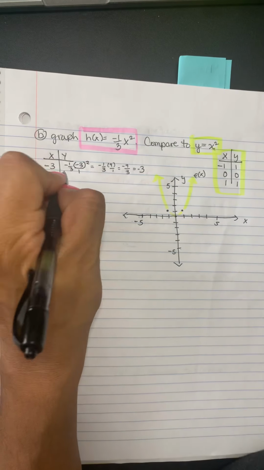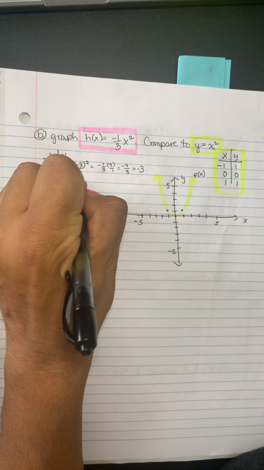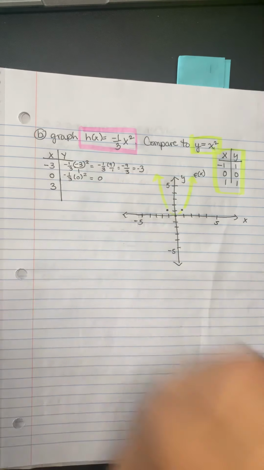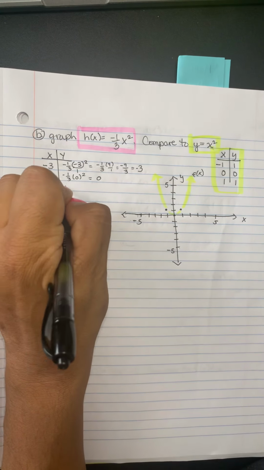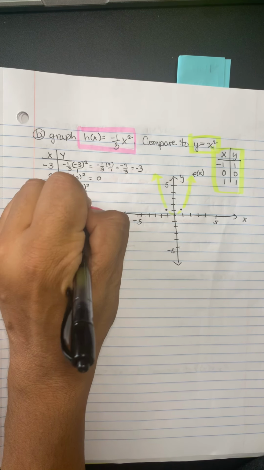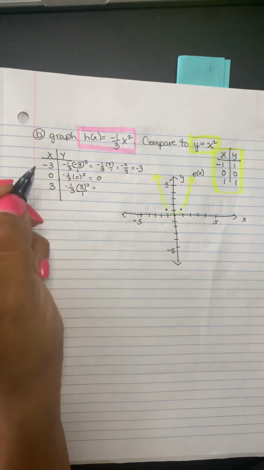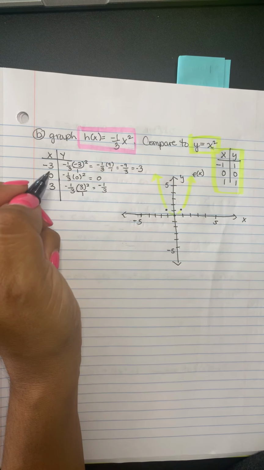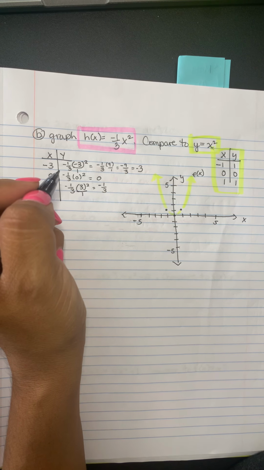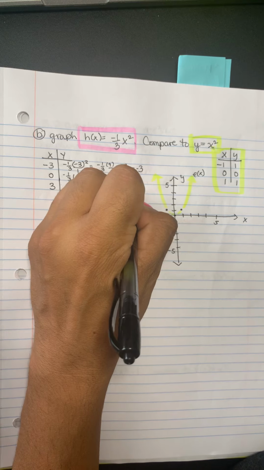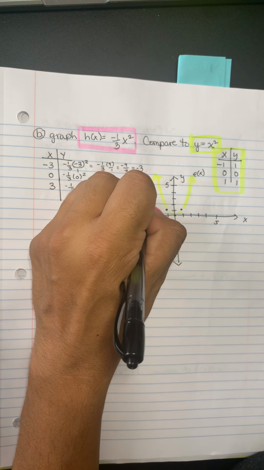All right, 0. 0 squared is 0. 0 times -1/3 is 0. Okay. And then -1/3 times 3 squared. Again, you can put 3/1 if you like. We end up with -1/3 times 9/1, which makes it -9/3, which means it's -3.